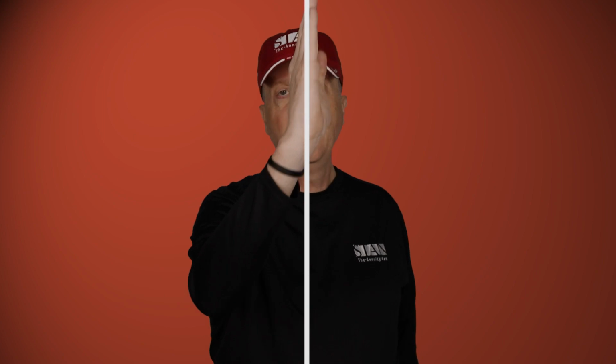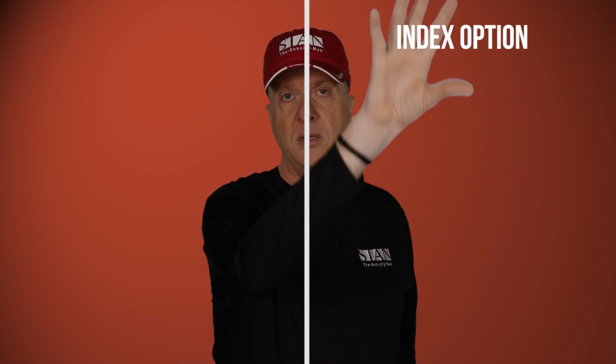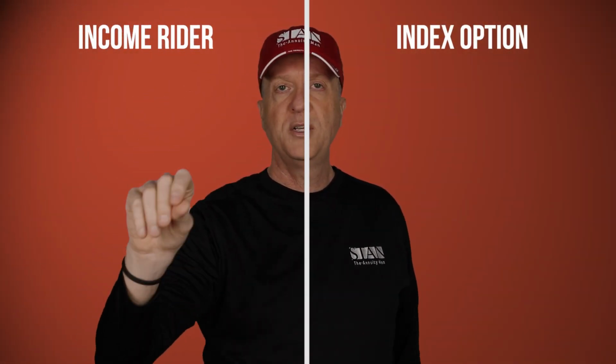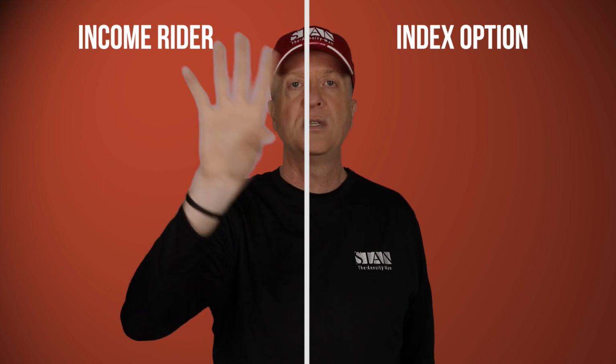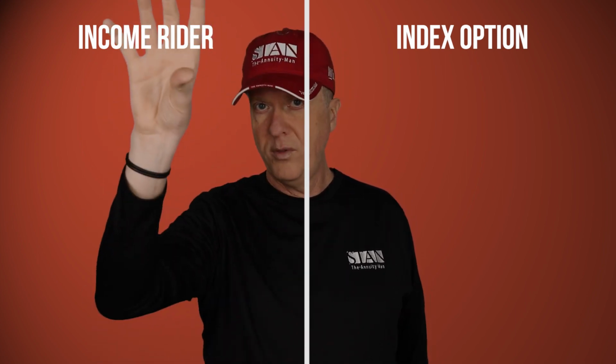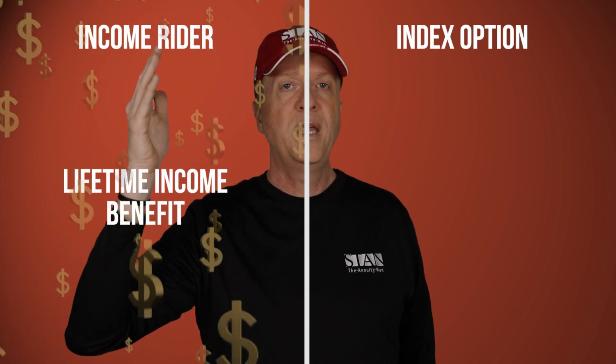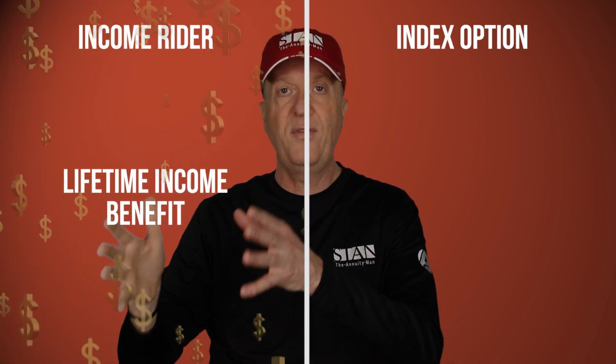So just visually, if you draw a line down a blank sheet of paper, this is the indexed annuity, two separate calculations. This is the index option side, which, by the way, I did a great video on that, going over the caps and the spreads and how that works. I'd encourage you to take a look at that. Now, the income rider is this other calculation on this side. Two separate calculations. The income rider is for the lifetime income benefit. It's a monopoly money, a phantom account that you cannot use for anything but that.